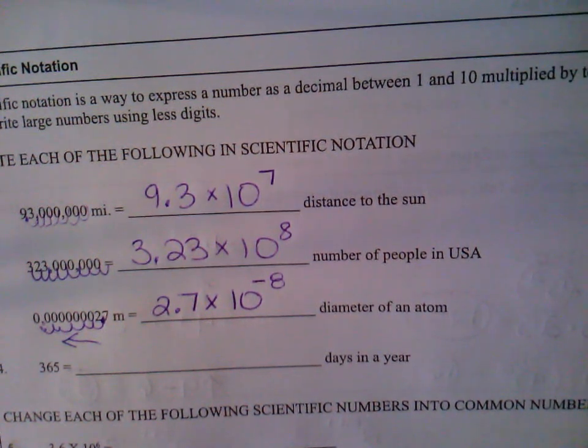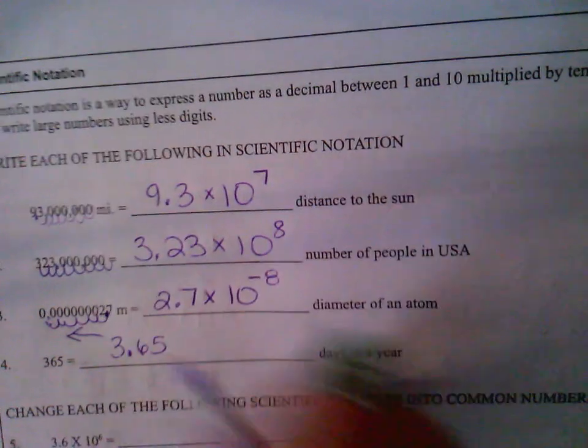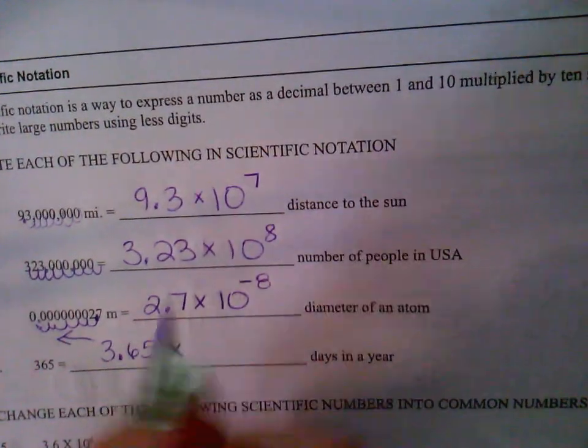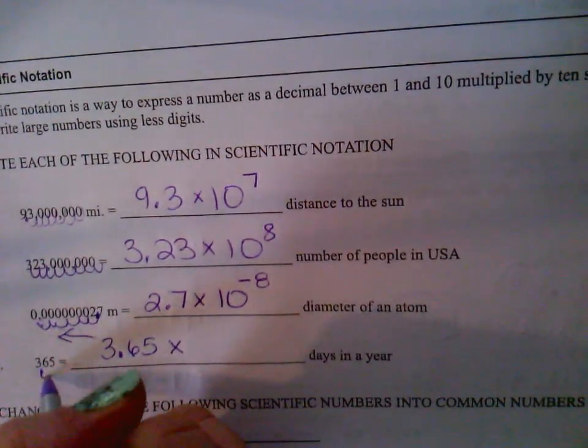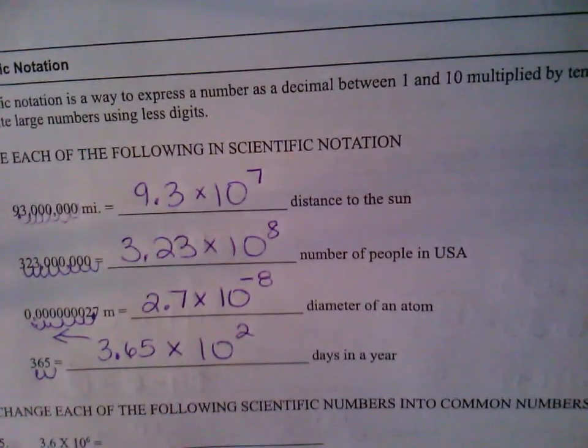Okay, what about 365? 3.65 is between 1 and 10, and I'm trying to make my decimal point go bigger to the right. So times 10 squared.